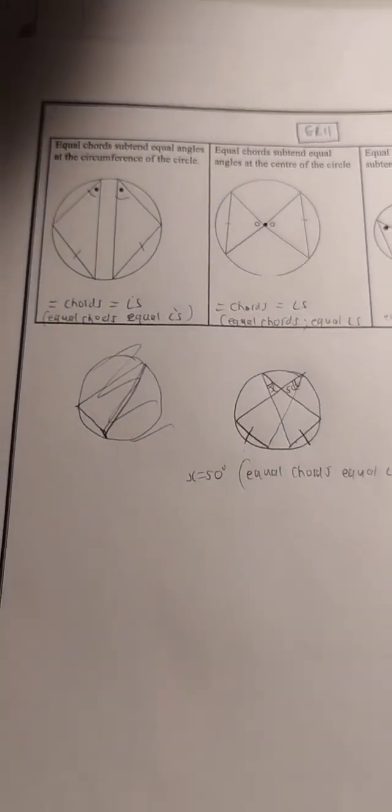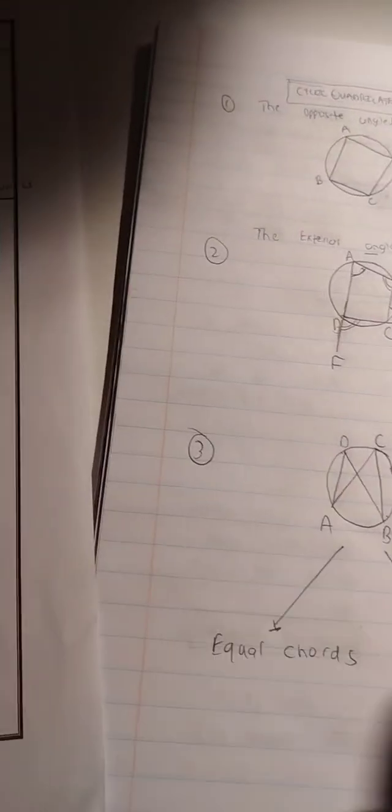All right, now I want to touch on the last thing that pertains to the theorems. And this has to do with proving certain things.